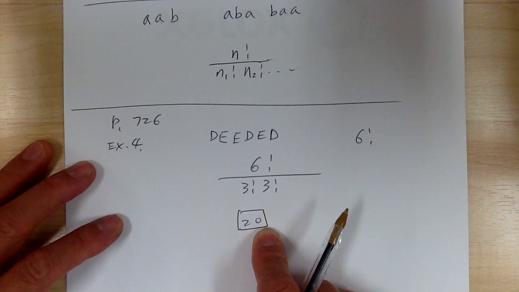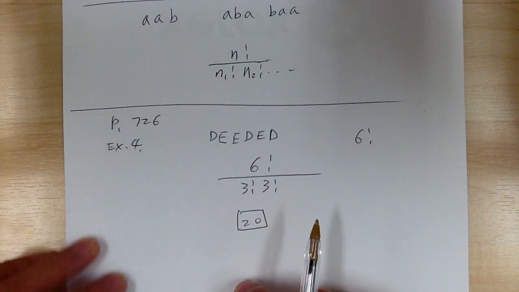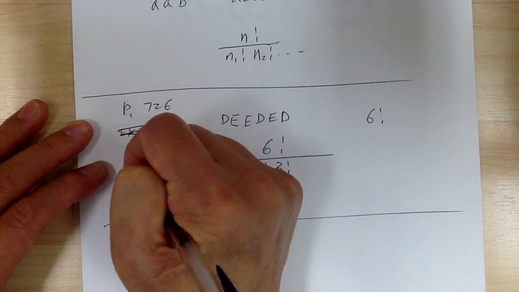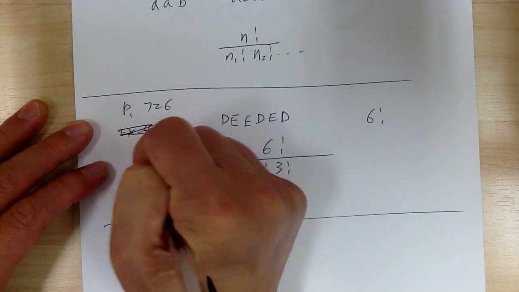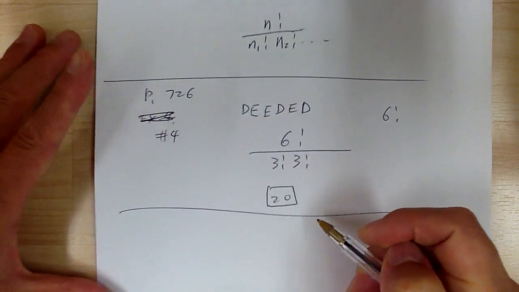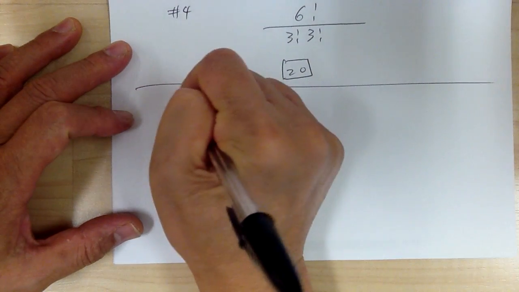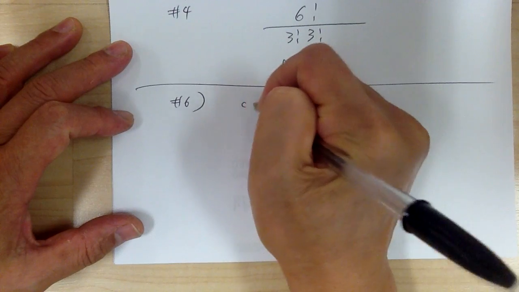Okay, so let's go to number 6. This is not example 6, this is number 4, not example 4. Sorry about that. Now let's go to number 6. You have Cincinnati.